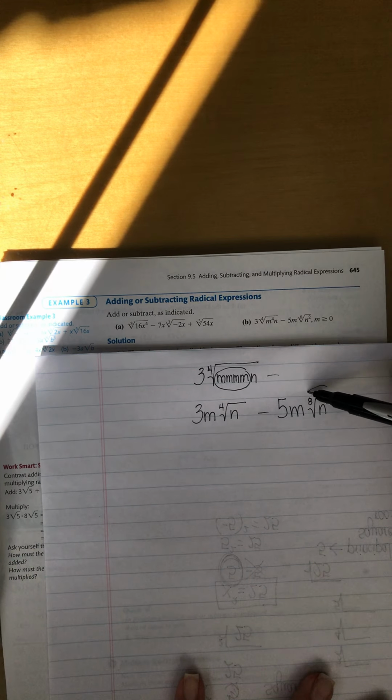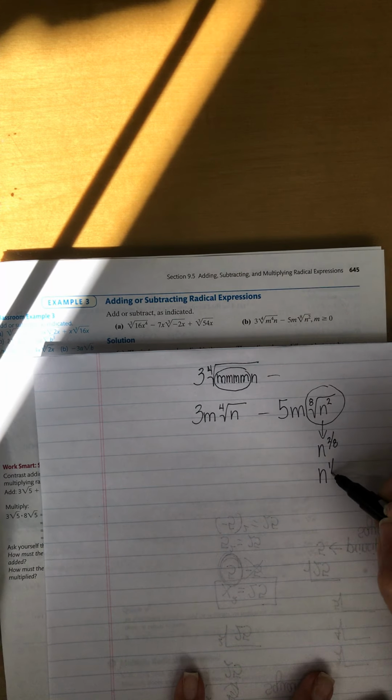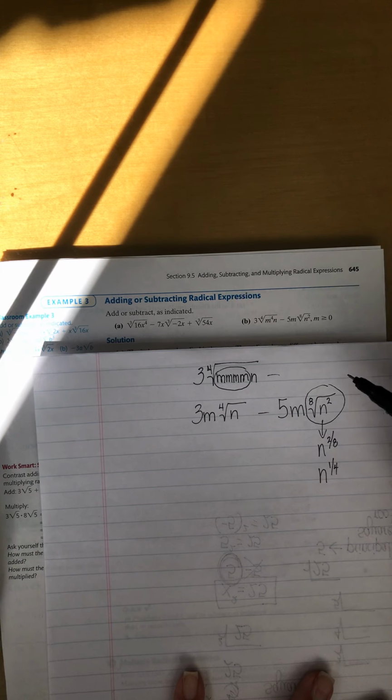Now, this is something you can do. If I turn this into n to the 2/8 power, 2 over 8, this reduces to 1/4. So this can be simplified as the fourth root of n.